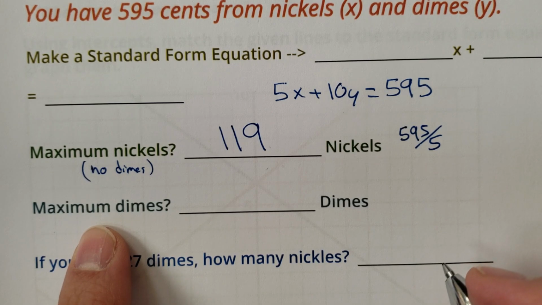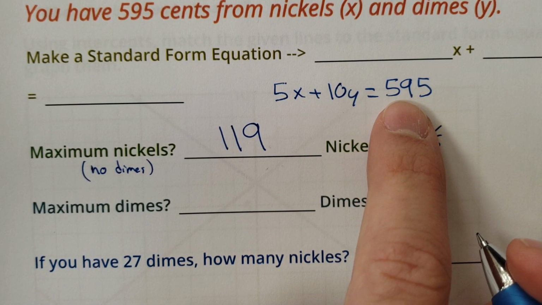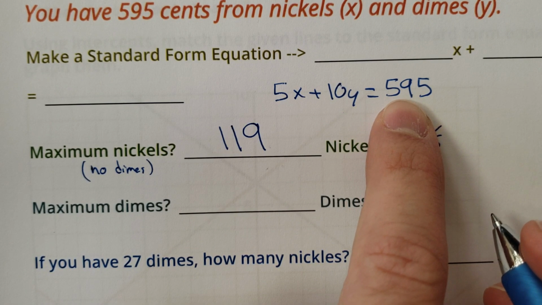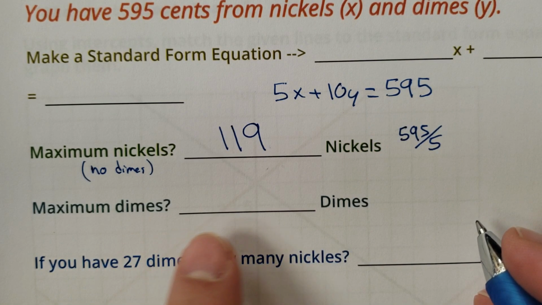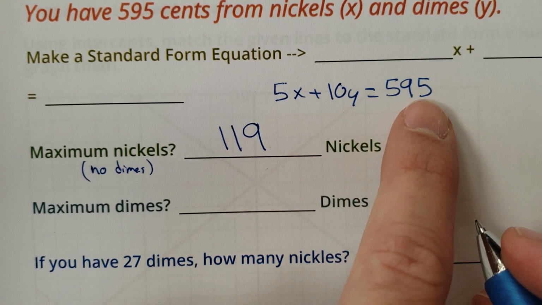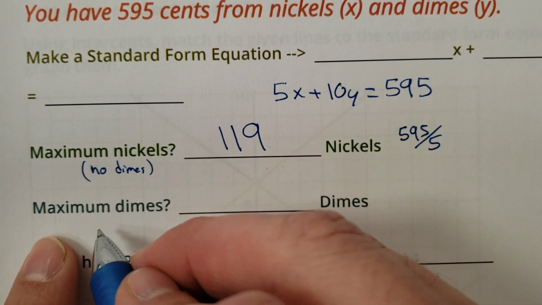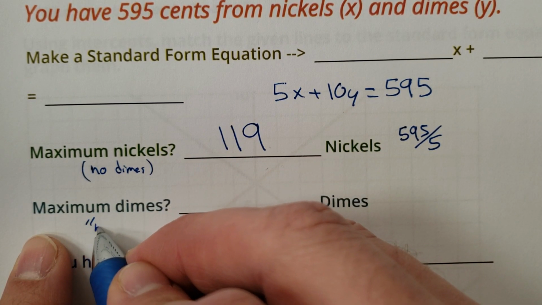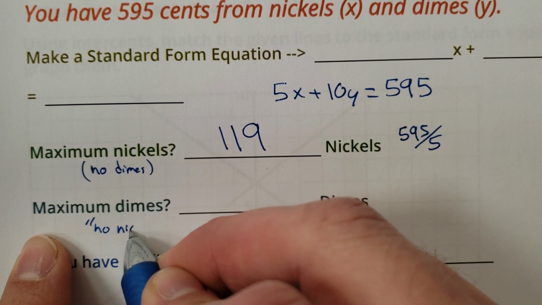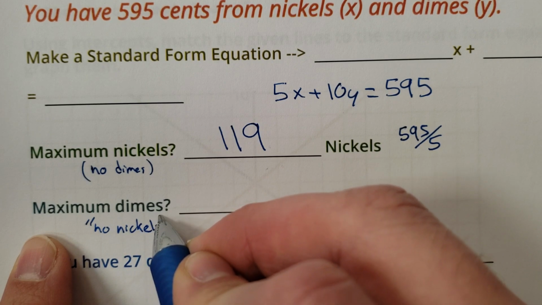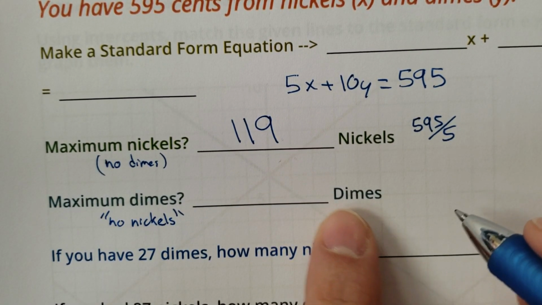What if it was all dimes? Well, first of all, it's not possible because it ends in a 5. So you have to think logically about the most amount of dimes you could have; you might have to take the nickel out of there. So again, if you had no nickels, I think I made these end in 5 cents on purpose just to make you think a little bit. You kind of do the same method.